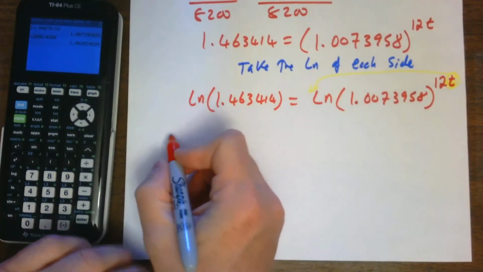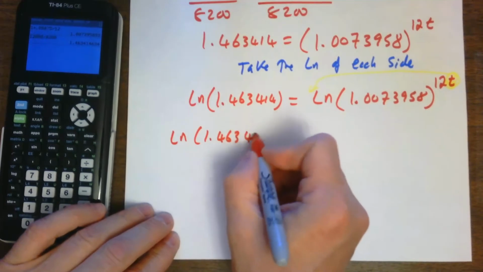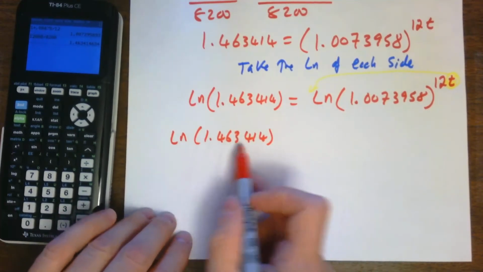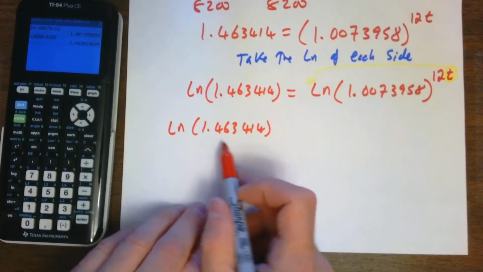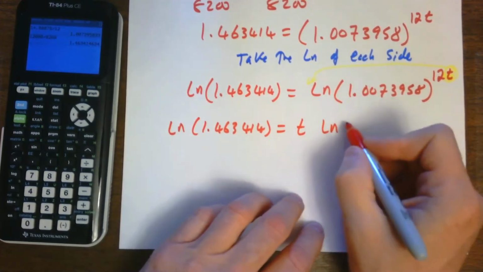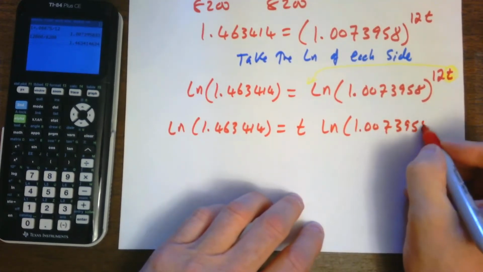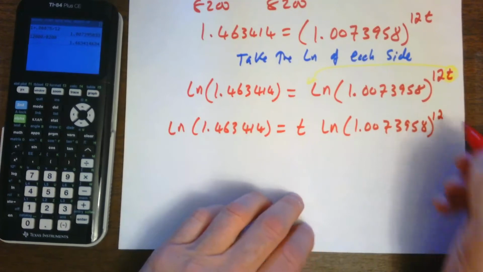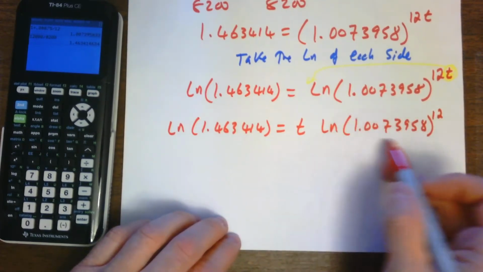So now I'm going to have the natural log of 1.463414. By the way, the natural log of this is just some number. I can do that on my calculator. Equals t times the natural log of 1.007395 to the 12th power. I leave the 12 there. This is also just some number.